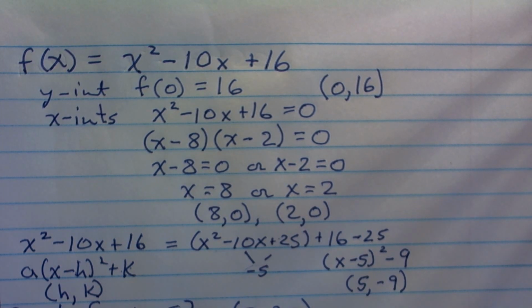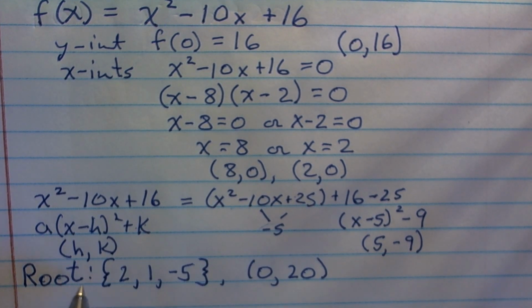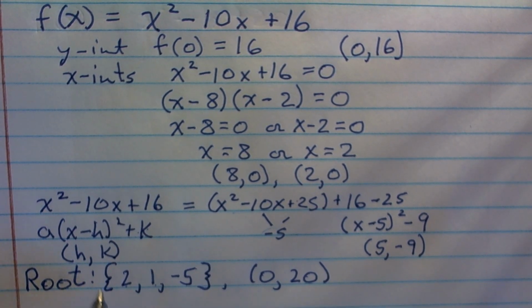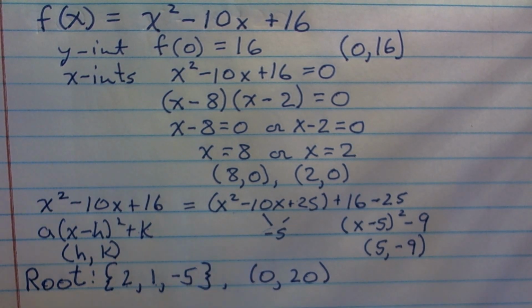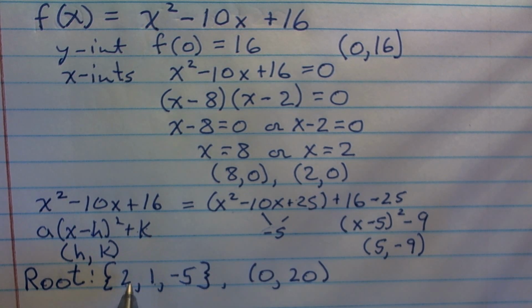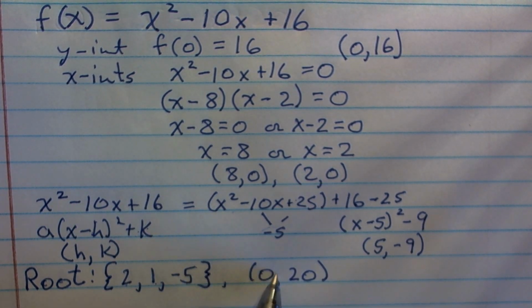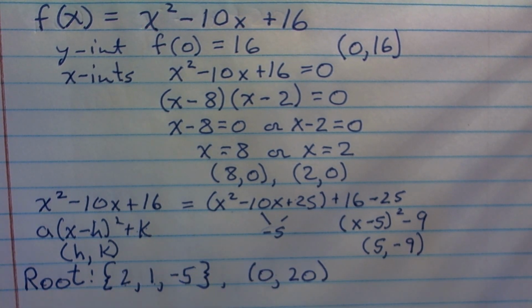Okay, now that's a second degree polynomial. Now, we can move up to higher degree polynomials like this one that has the roots 2, 1, negative 5. So let's look at this situation. We're given roots here, 2, 1, negative 5, and a y-intercept. And let's suppose we want to come up with a polynomial that has these roots and this y-intercept. It has these x-intercepts and this y-intercept.